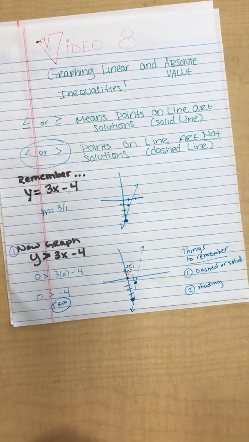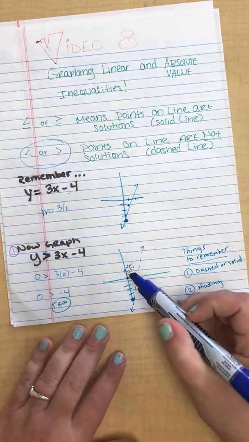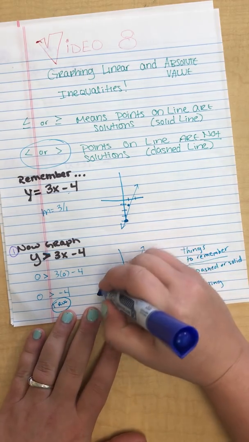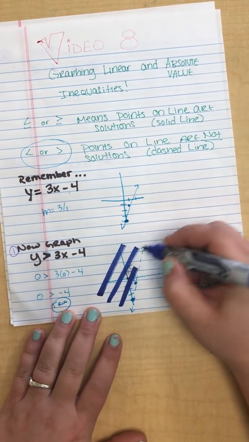So if it is true, you're going to shade on the same side where your point was. So 0, 0 is on this side of the line. It's true, meaning it is a solution, so I'm going to shade that side of my line.